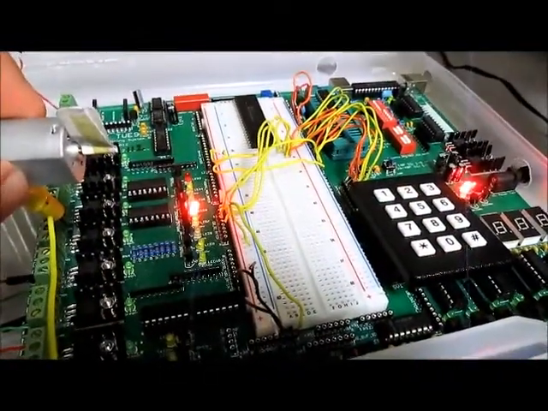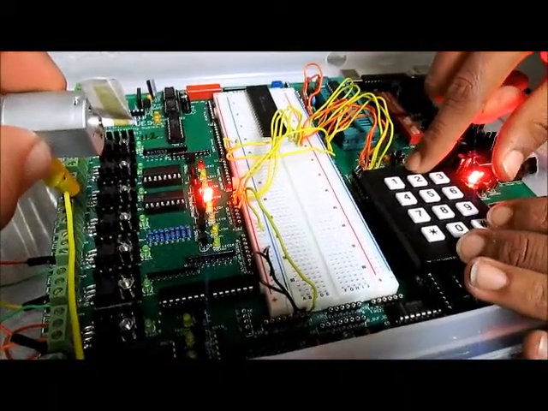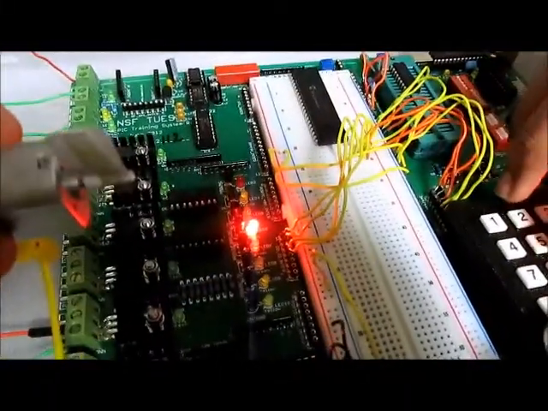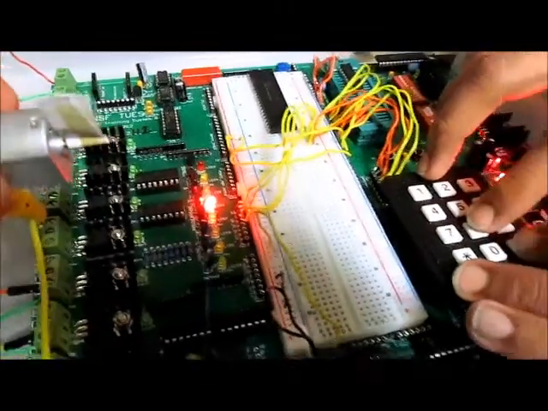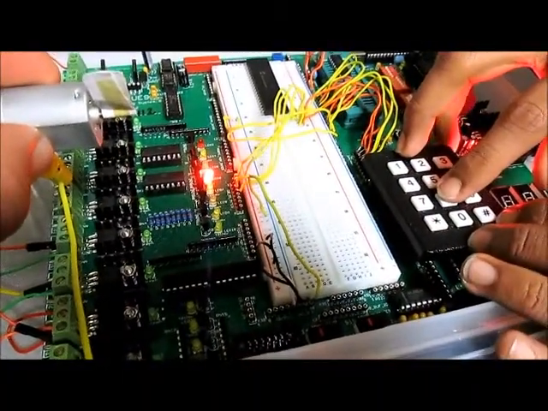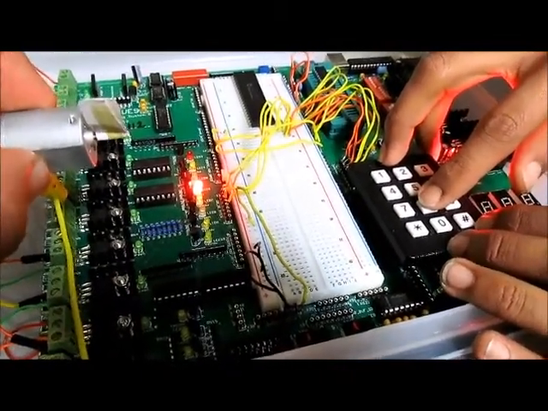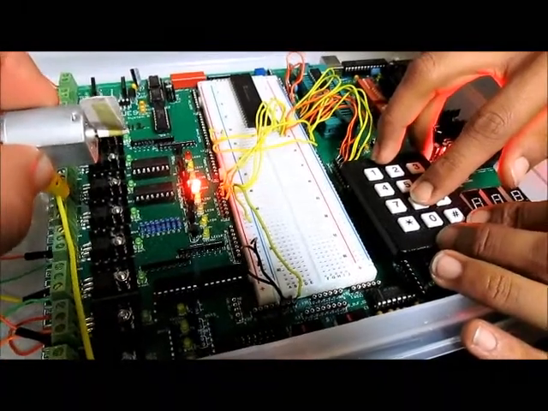Now we're going to show what happens when you get the sequence correct. As shown by the LEDs, the current number is 8. By pressing it, the motor should not move because, as we explained in the software, it will only move clockwise when we get all 4 correct.